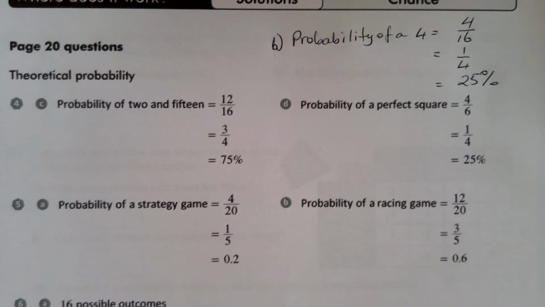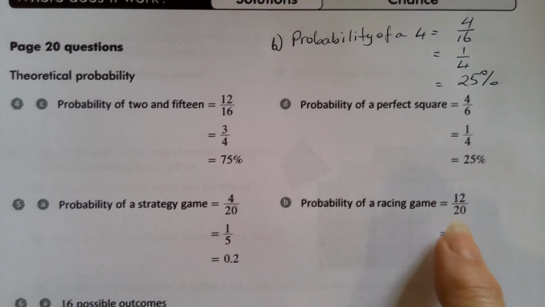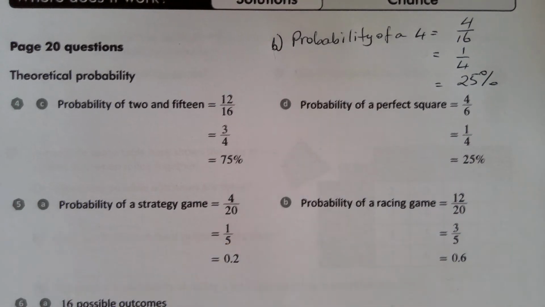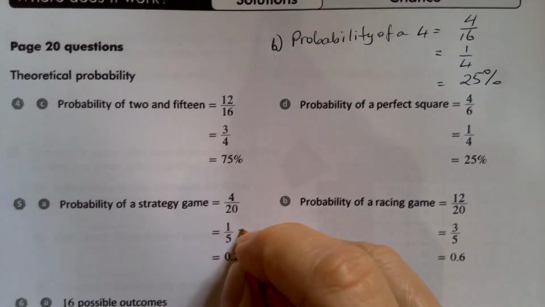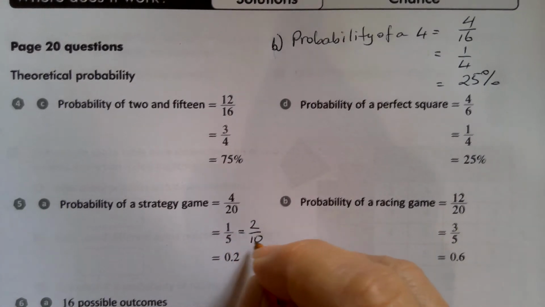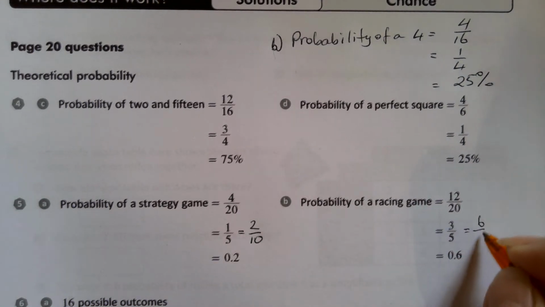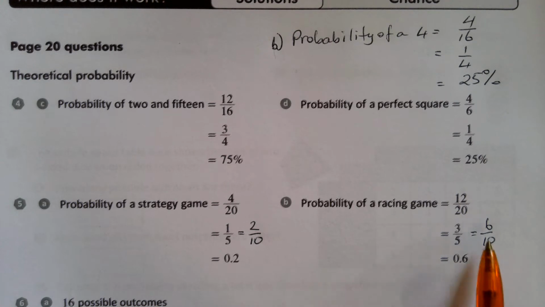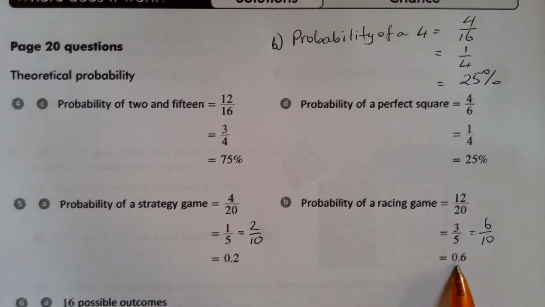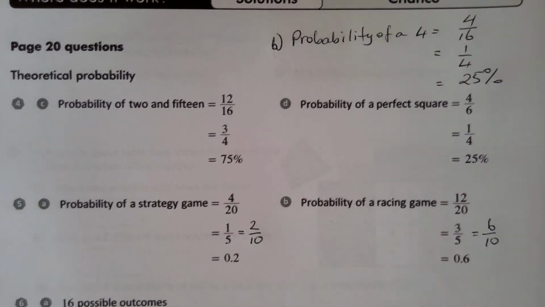How did you go? Remember, it asks you to do it to a decimal. Did you change these to a decimal? To change them to a decimal, you just multiply them by 2 so that you can get to a 10. This is a 5, we need to multiply by that 2 to get to a 10 decimal, and that helps you to make your decimal. Remember that? Okay, next question.